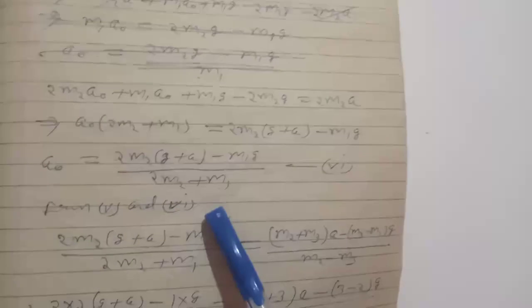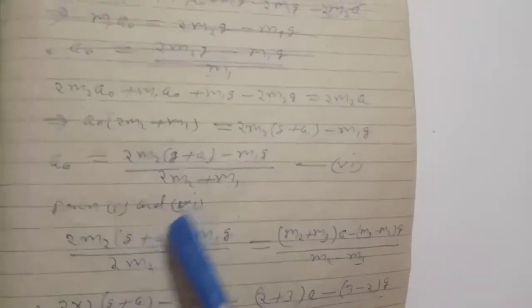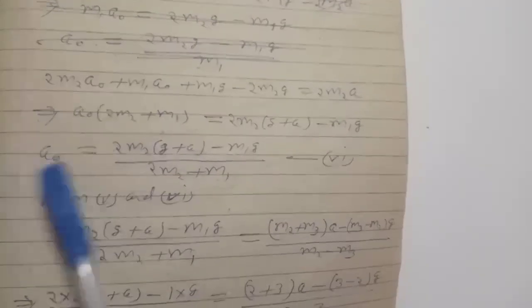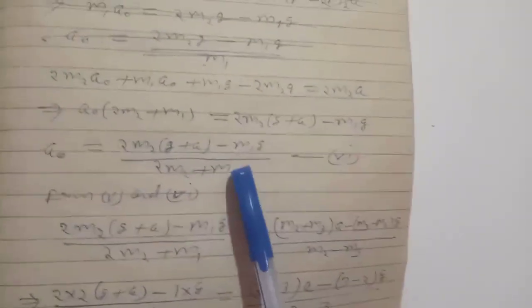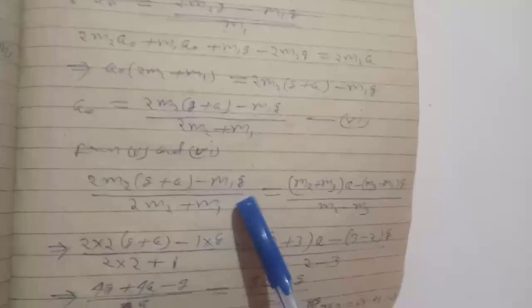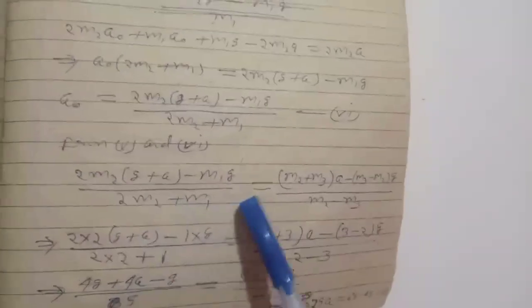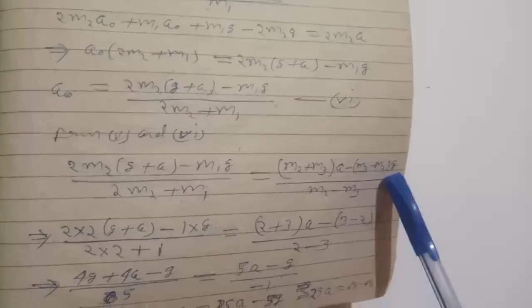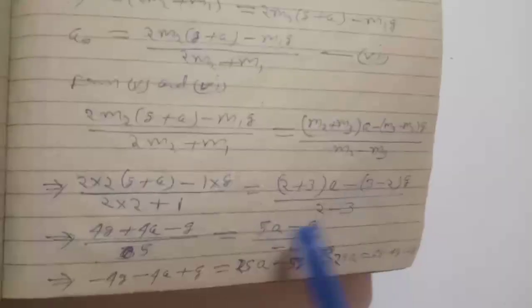From 5 and 6, we have found A naught in 5 and also from 6. So equating both equations, (2 M2 into G plus A minus M1 G) over (2 M2 plus M1) equals [(M2 plus M3) into A minus (M3 minus M2) into G] divided by (M2 minus M3).